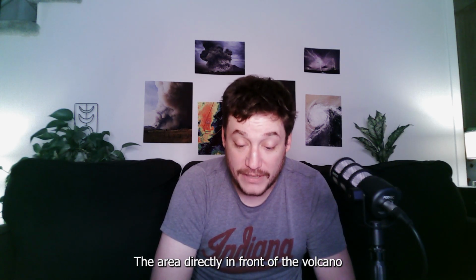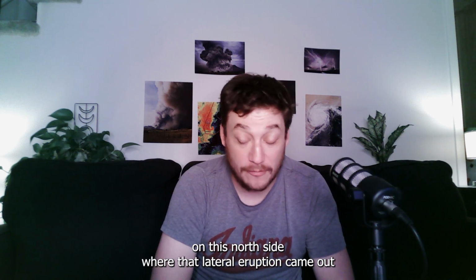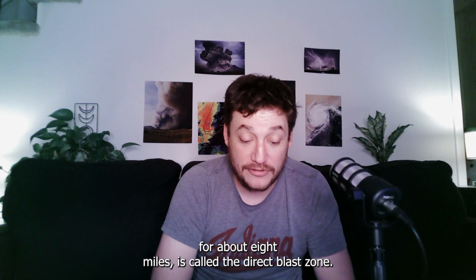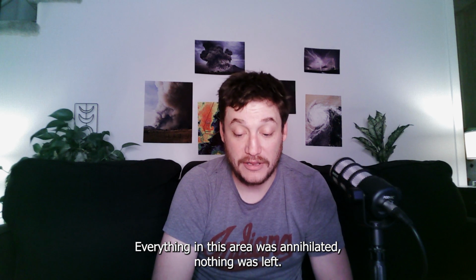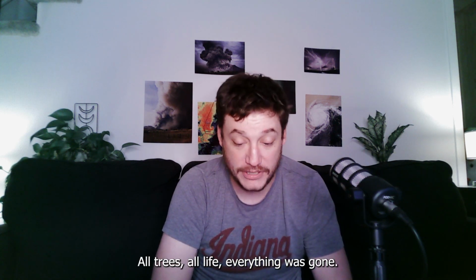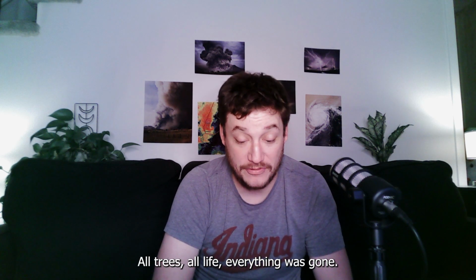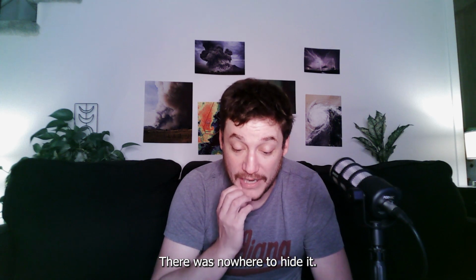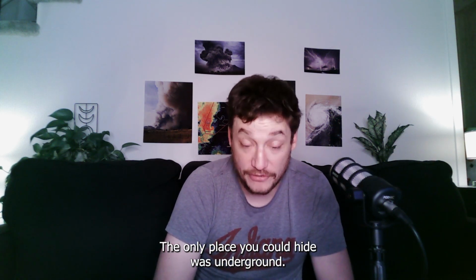The area directly in front of the volcano on this north side, where that lateral eruption came out, for about 8 miles is called the direct blast zone. Everything in this area was annihilated. Nothing was left. All trees, all life, everything was gone. There was nowhere to hide. The only place you could hide was underground.